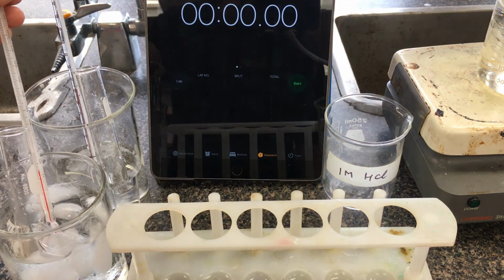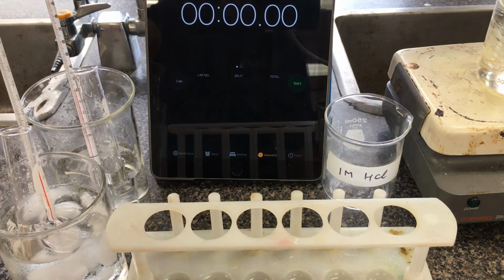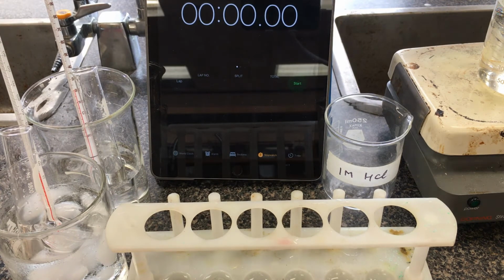I have a cold water bath here, which is currently 4.5, plus or minus 0.5 degrees. A room temperature bath, which is 21. I have one that's slightly warmer here, so this one here is 83 degrees. And I have one that's in a boiling water bath here. This one currently is 96 degrees.